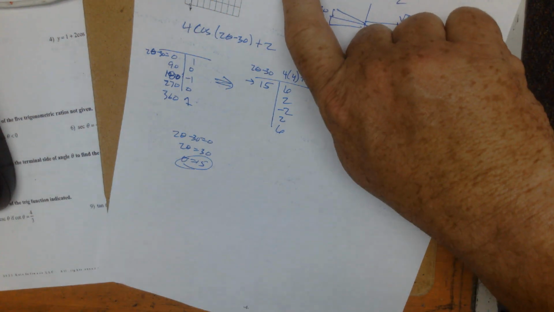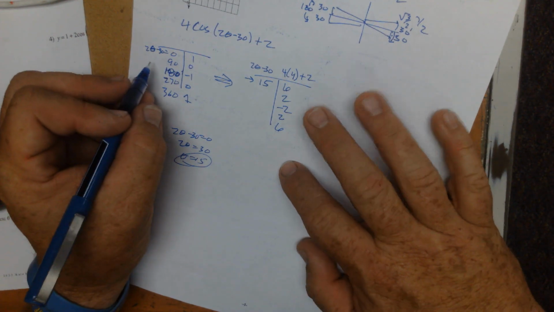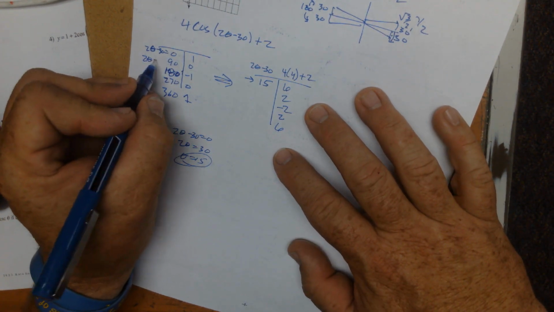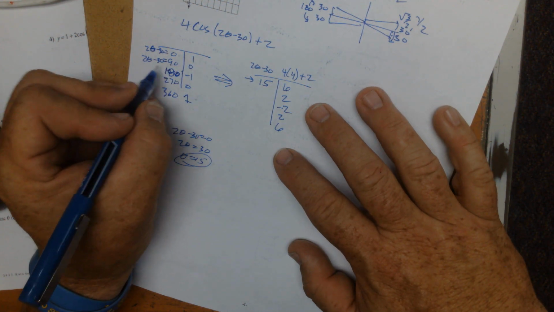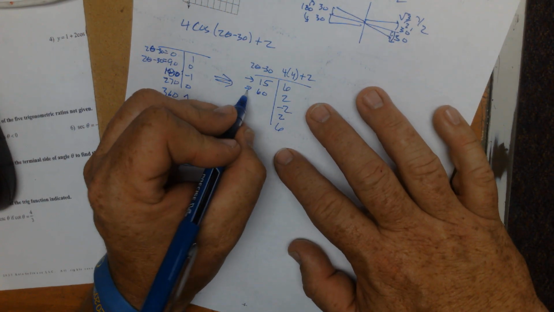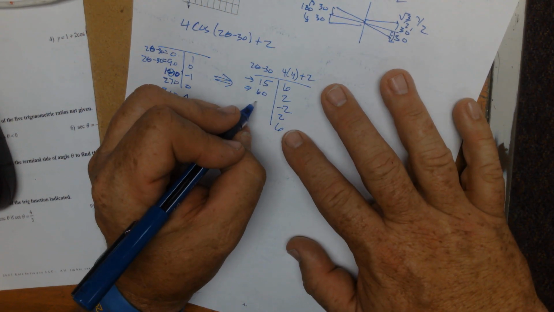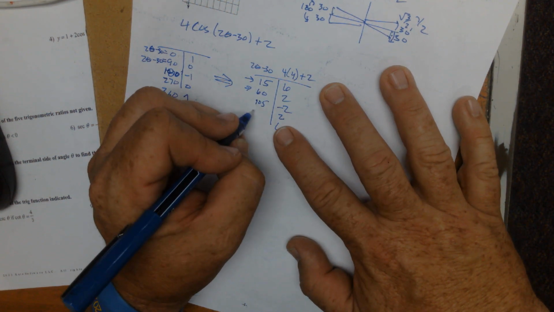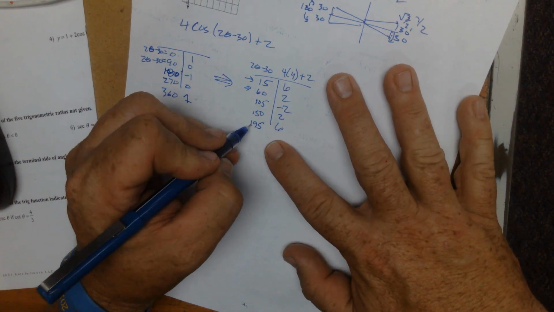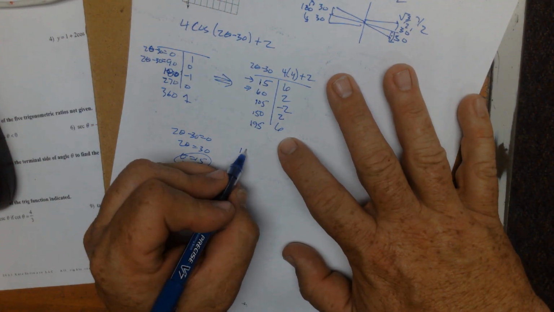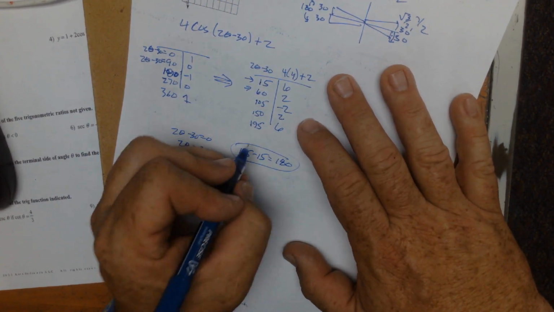I'm just worried about the amplitude now and the period. So we can do all of these if you want to. 2 theta minus 30 equals 90. Add 30 over, it's 120 divided by 2 gives me 60. This makes the difference of 45. So 45, 105, 45, 150, 195. What's 195 minus 15? That's 180 degrees. That is my period.